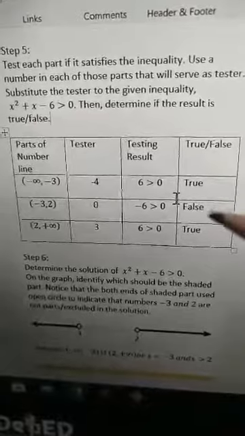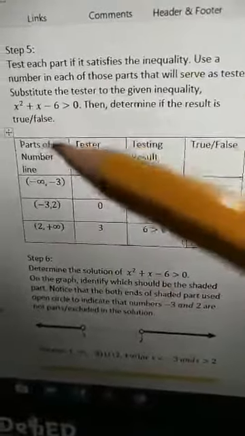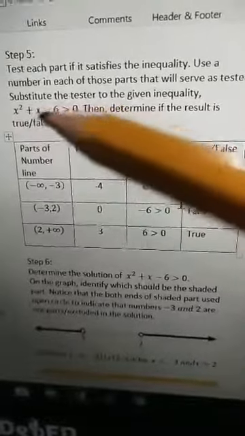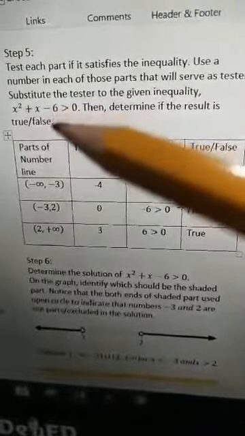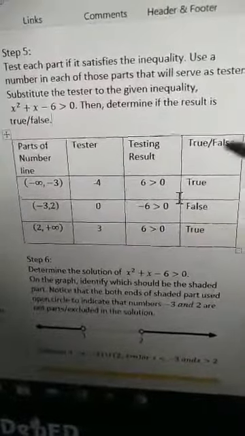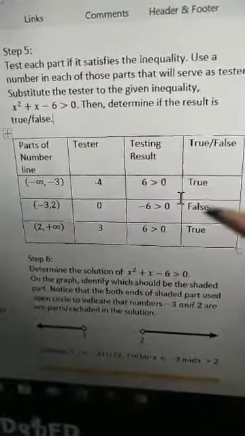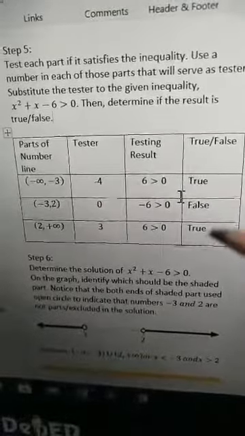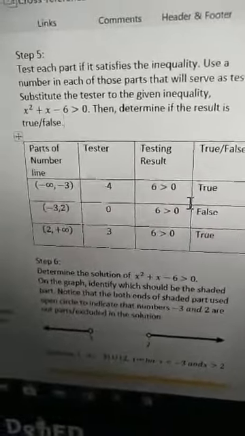That is false. Now the 3: 9 plus 3 is 12, minus 6, 6 is greater than 0. True. So in the first part, we have true. In the middle, false. On the right, true.